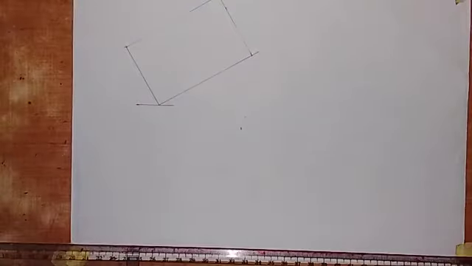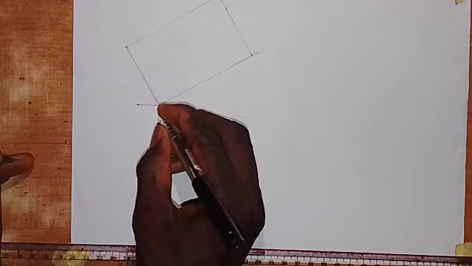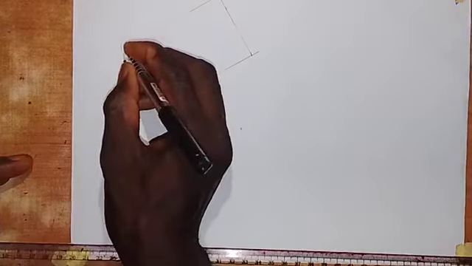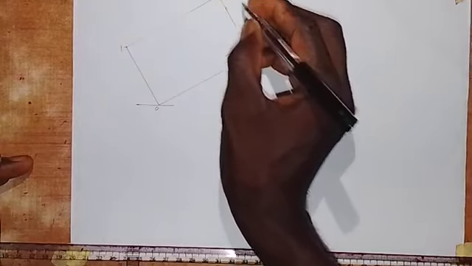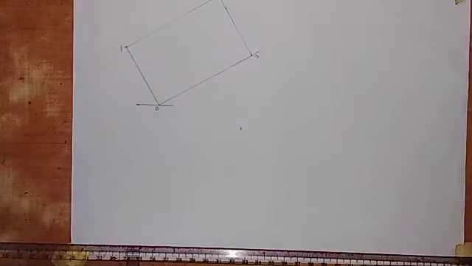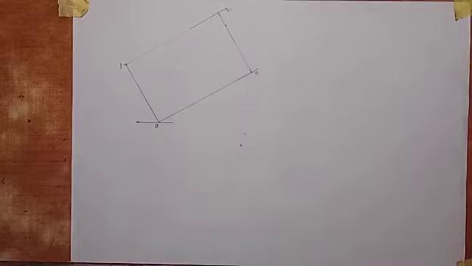I'm going to number the points on the given view. I want this point to be 0, this is 1, this is 2, and here is 3. Having done that, we have answered the question from figure 1 that says we should draw the given view.